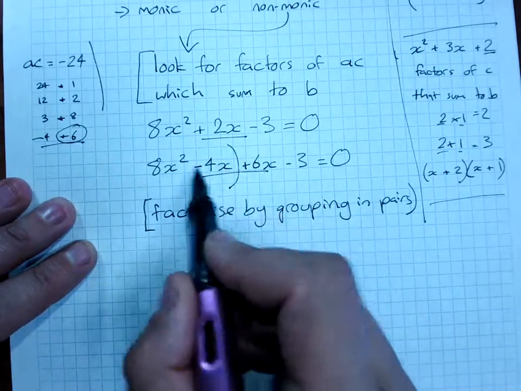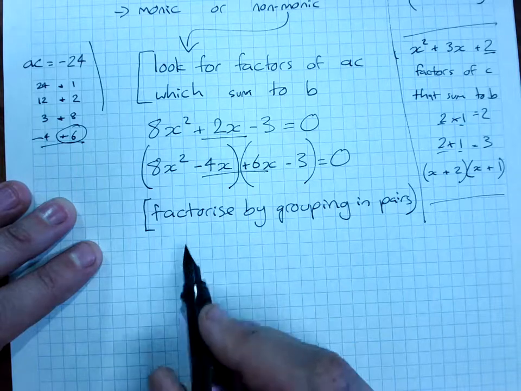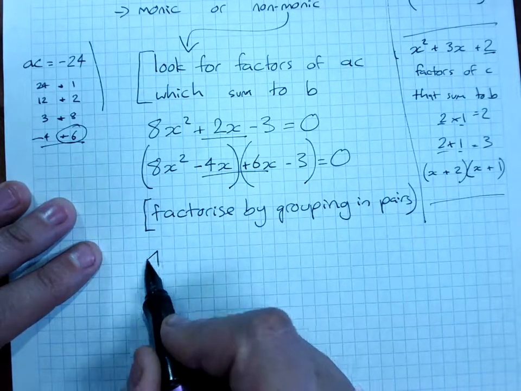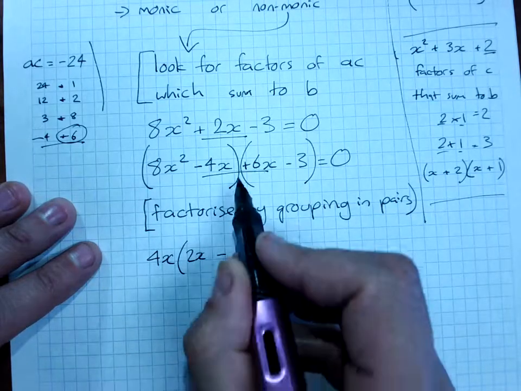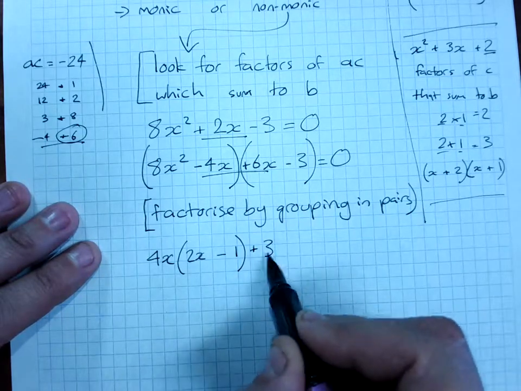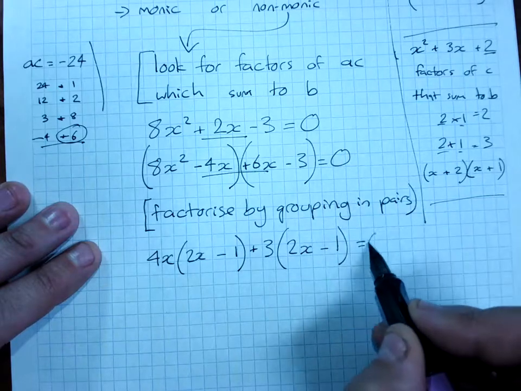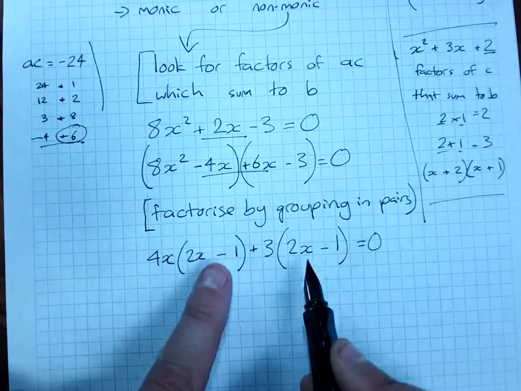That means factorize this pair, factorize this pair. The common factor here is 4x. 4x outside of 2x minus 1. The common factor here is 3, plus 3 outside of 2x minus 1. Don't forget your equals 0. These two will always end up, if you've done it the right way, the same.